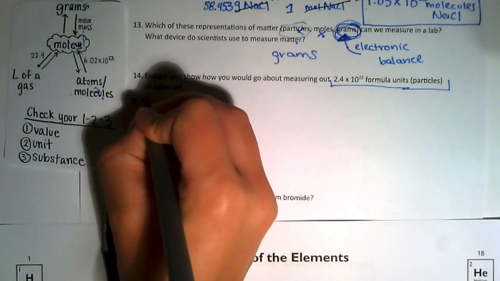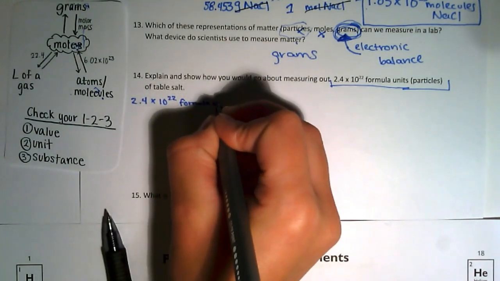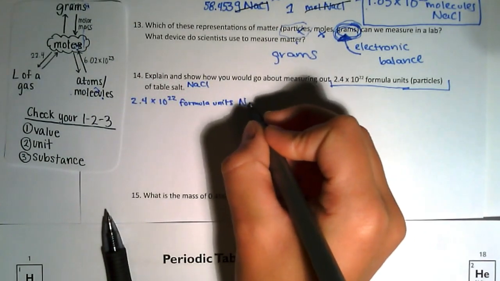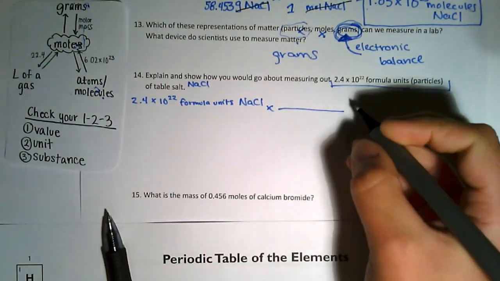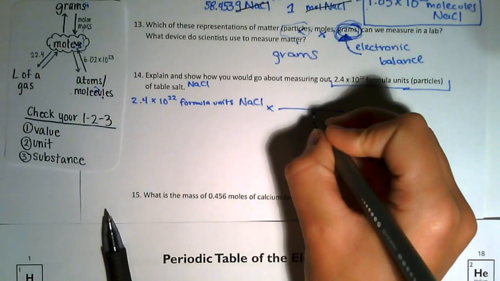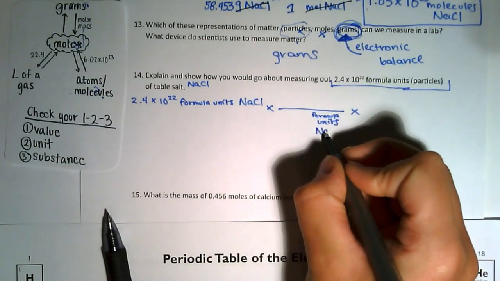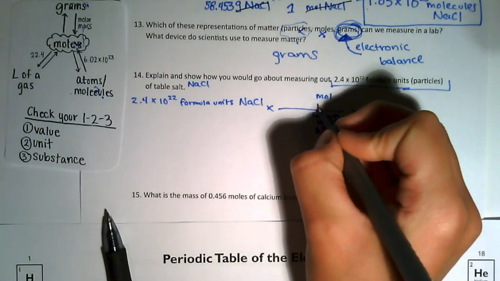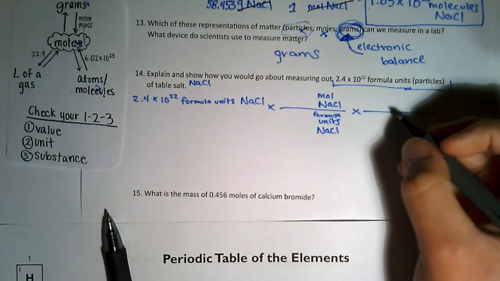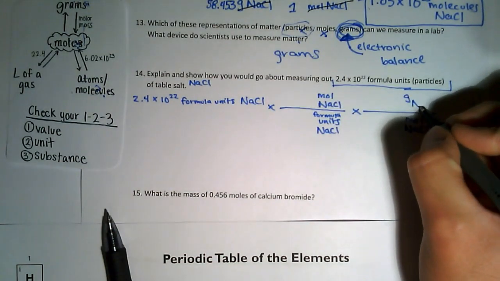So 2.4 times 10 to the 22nd formula units of table salt. And we know table salt is NaCl. And the first step that we need to take is to get this from formula units into moles. So we're going to put formula units of NaCl on the bottom, and then we're going to put moles of NaCl on top. And our second conversion factor, we want to take our moles and convert it into grams. So moles of NaCl goes on bottom, so it will cancel, and then grams of NaCl go on top.